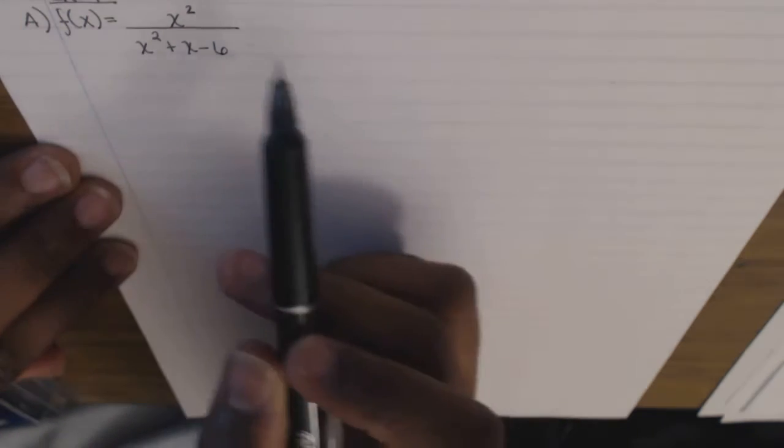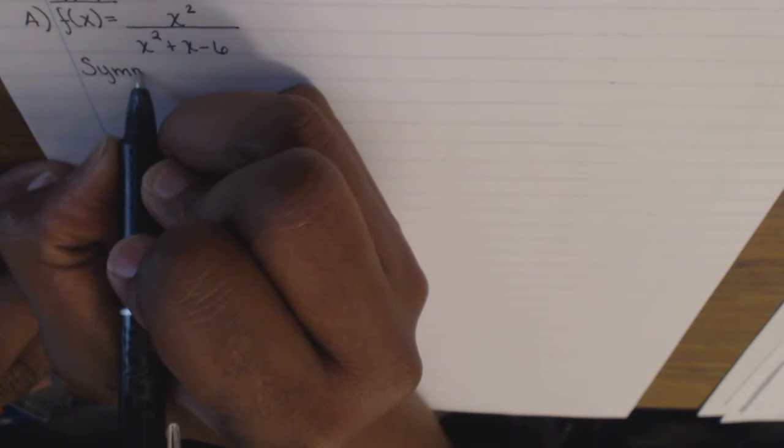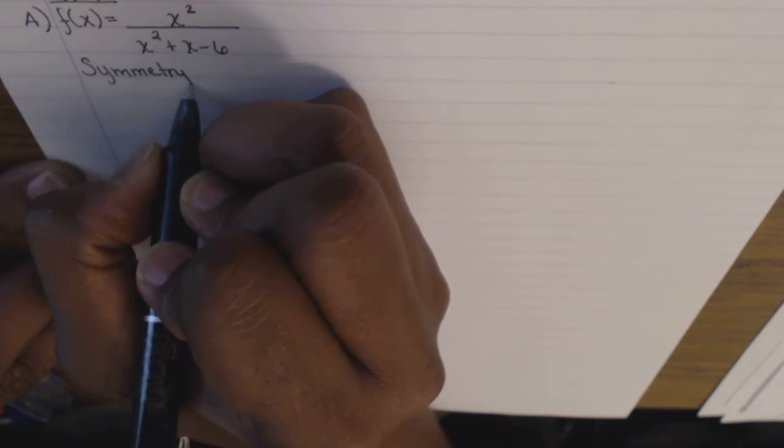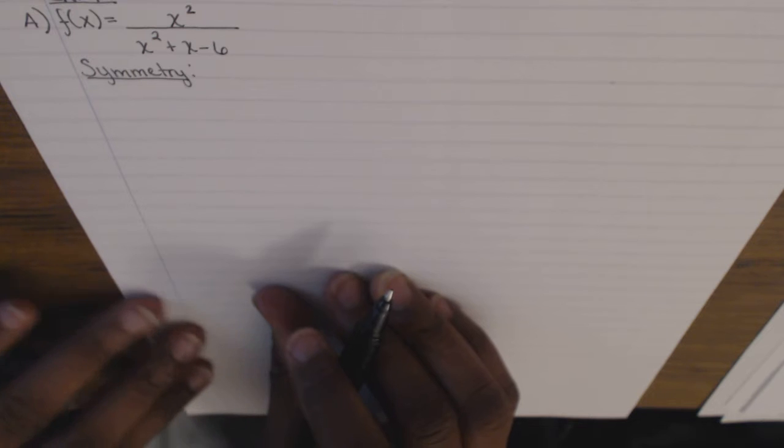The question reads graph. So I'm going to use the procedure that's laid out in the notes to graph this rational expression. First thing, I want to know if there's any symmetry. If I have any kind of symmetry, I only have to do half the work.